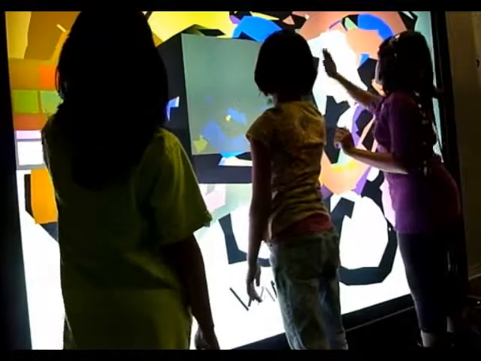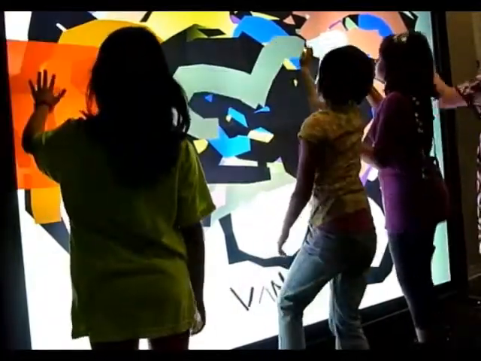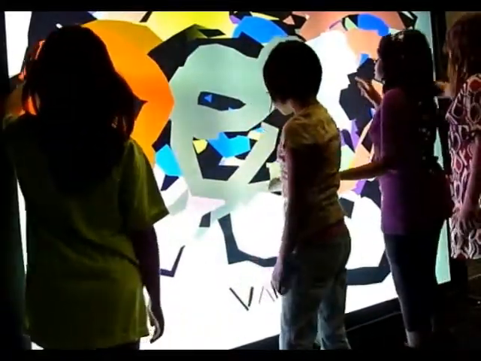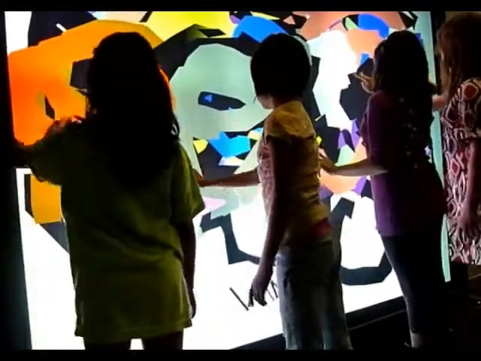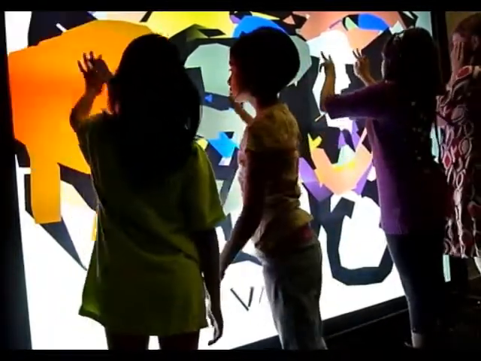To demonstrate the ease of interaction, we brought children ranging from ages 7 to 13 years old to draw on the display in a collaborative manner. It took them only a few minutes to get comfortable interacting with the display, and its inherent scalability allowed multiple children to simultaneously draw on the screen without introducing additional latency.